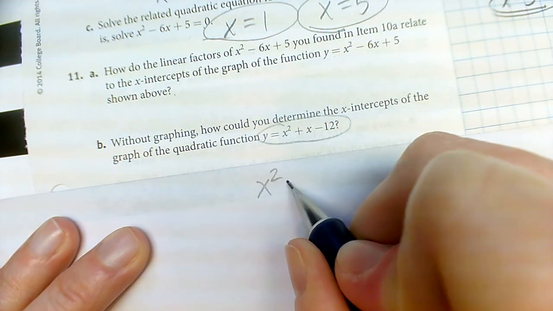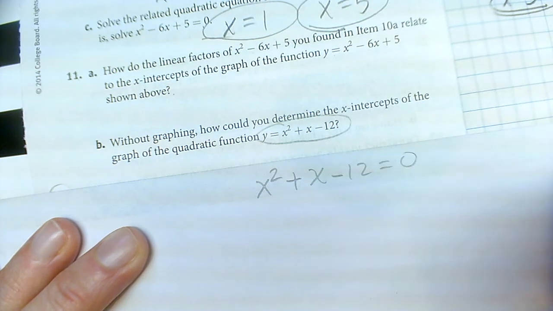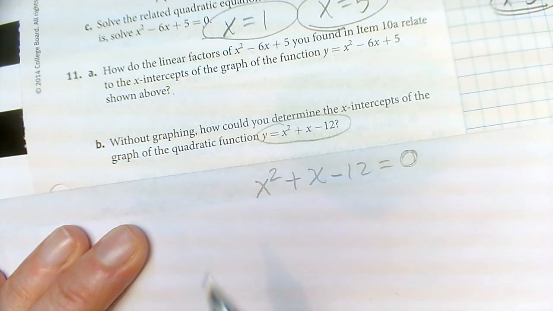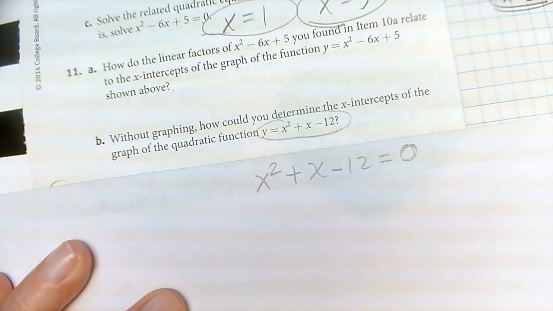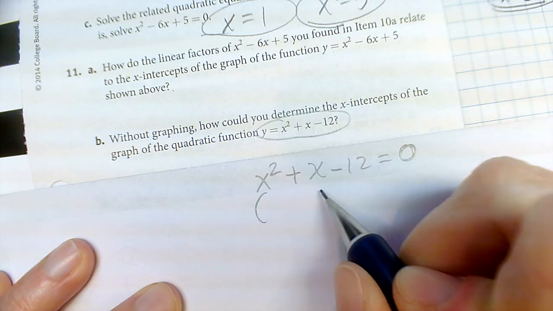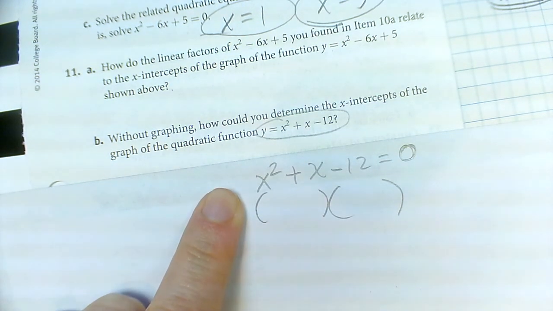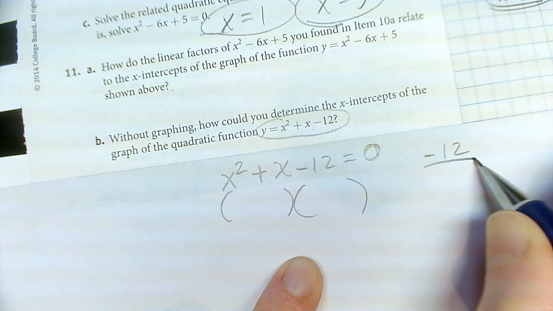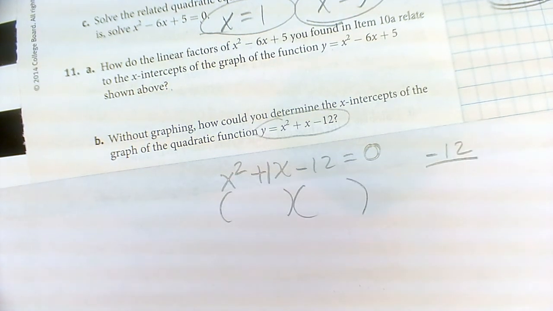All right, so I'm going to take the entire function, x squared plus x minus 12 is equal to 0, and I'm going to set the whole thing equal to 0 instead of equal to y, just so that I can factor it out. Okay? Check for your GCF. If your GCF is 1, which it is in this case, then go ahead and factor into your two binomials. Okay? Our leading coefficient is 1. So we're going to go ahead and just look for factors of negative 12 that add up to 1. Factors of negative 12 that add up to 1.